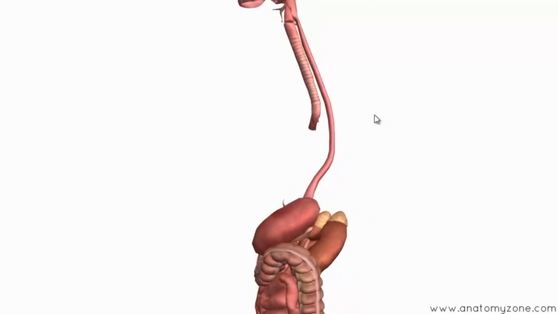The muscular wall of the esophagus contracts in waves, which is called peristalsis, and this propels the bolus of food from the laryngopharynx down the esophagus into the stomach.